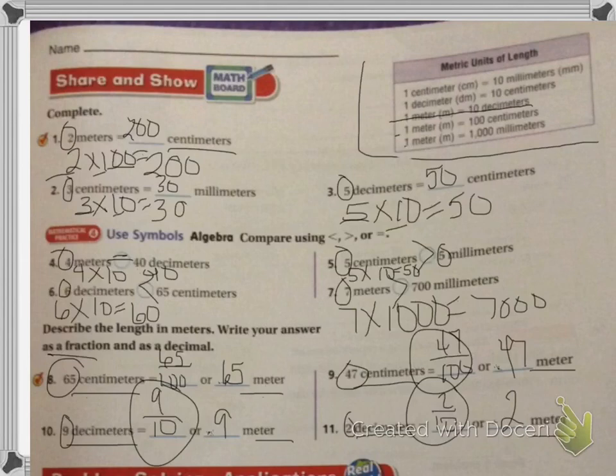So, on your homework today, you will need to complete numbers 2 through 13. Numbers 10 and 11 will look like numbers 8 through 11 here that we had just done. If you have any questions, let me know.